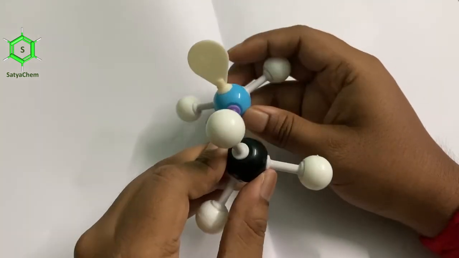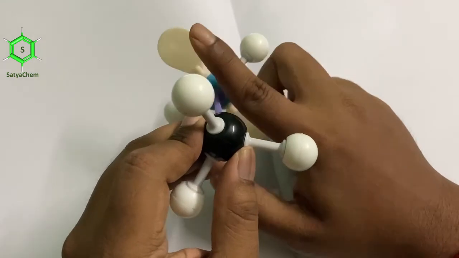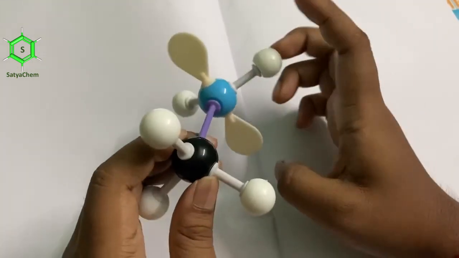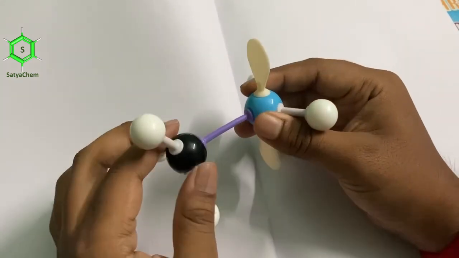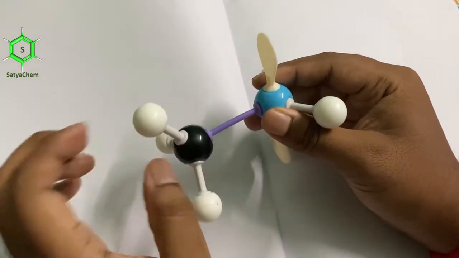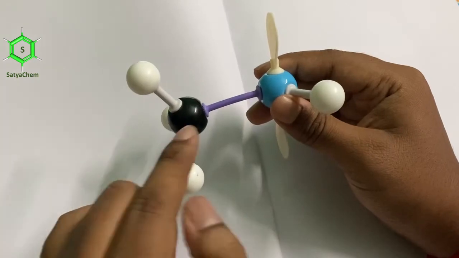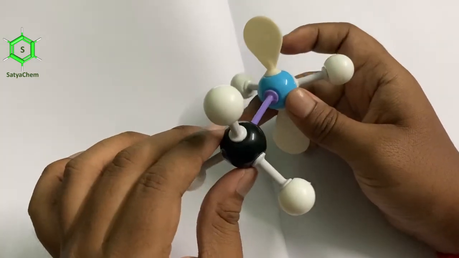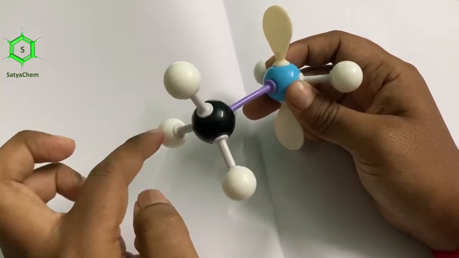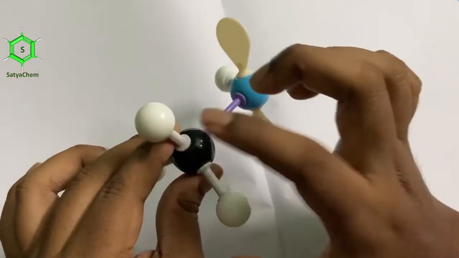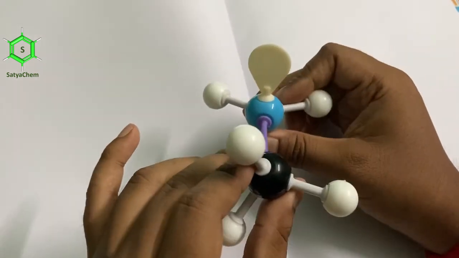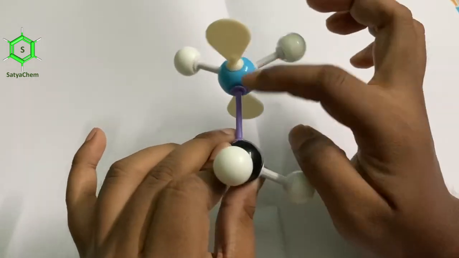Now again it is in the same plane as this p orbital, so again we can expect CH p orbital conjugation, that is hyperconjugation. So in this model we are expecting 3 hyperconjugative hydrogens, 1, 2, 3, because all these 3 hydrogens can come in the same plane as this vacant p orbital.